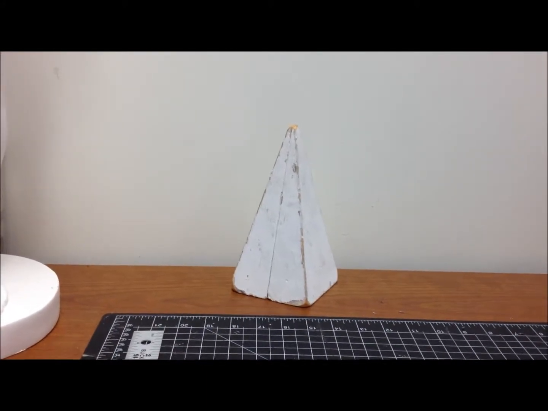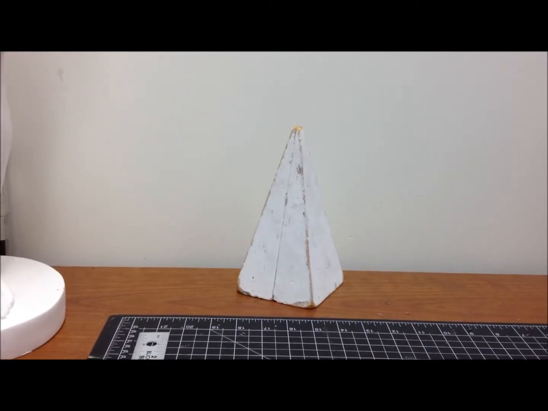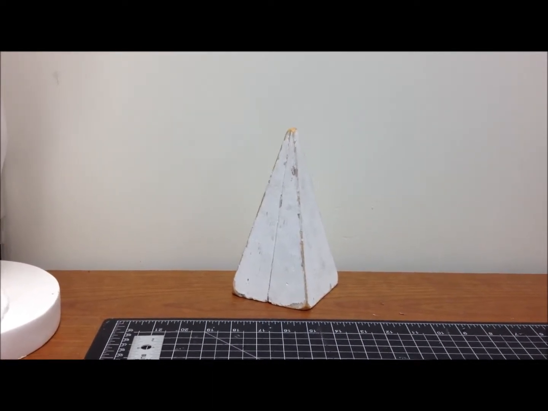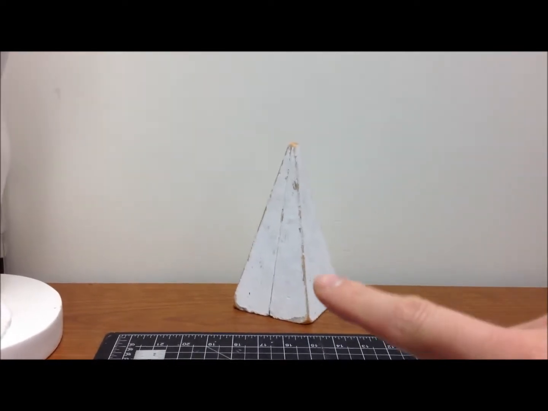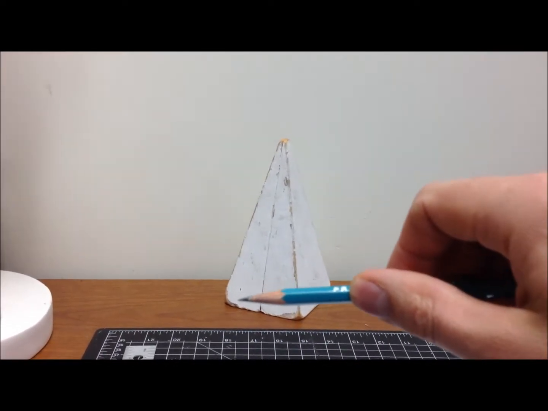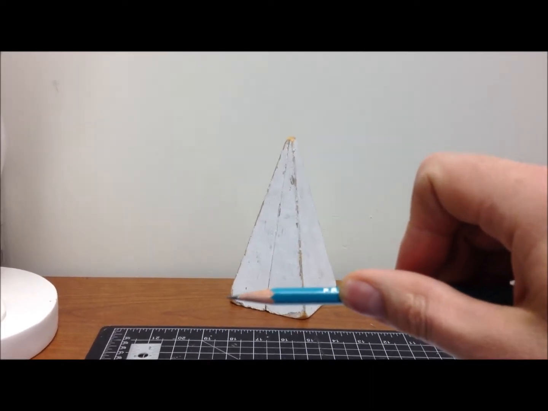Okay, right now we're going to draw this pyramid. Before we draw the pyramid, we have to measure the pyramid. So what I'm going to do is measure the widest part. The widest part is towards the bottom. So I'm going to put the tip of the pencil at the far left side, and slide my thumb to the far right side.